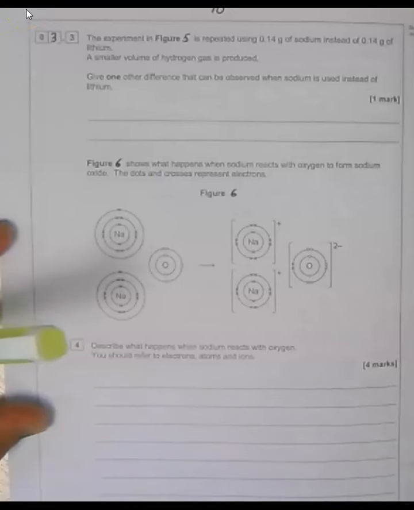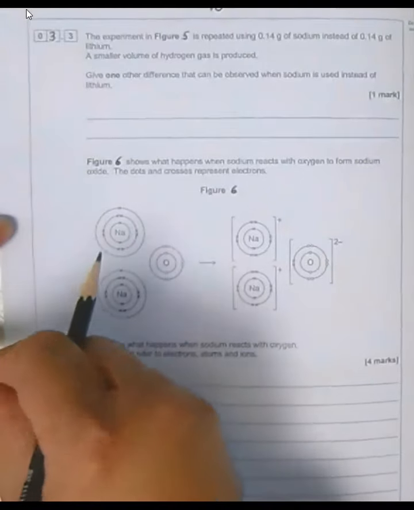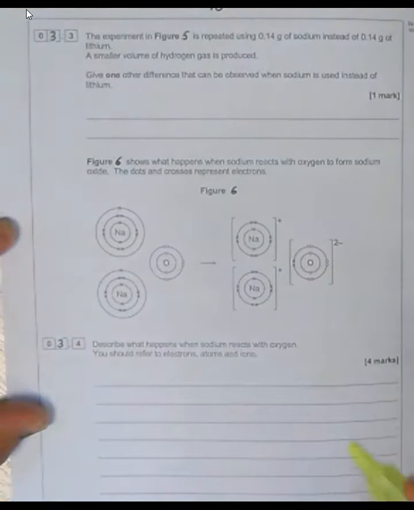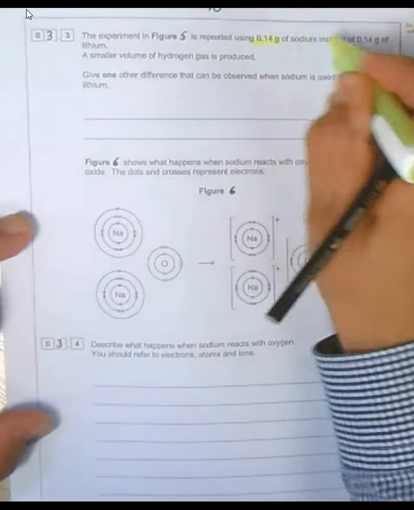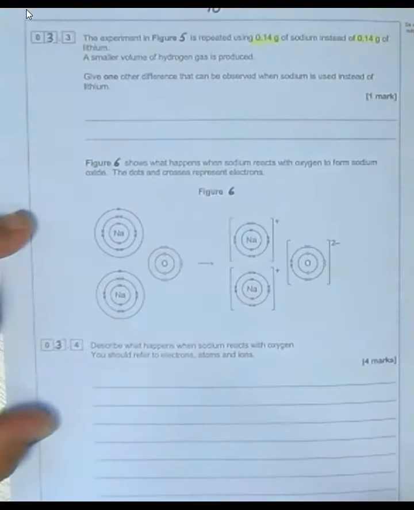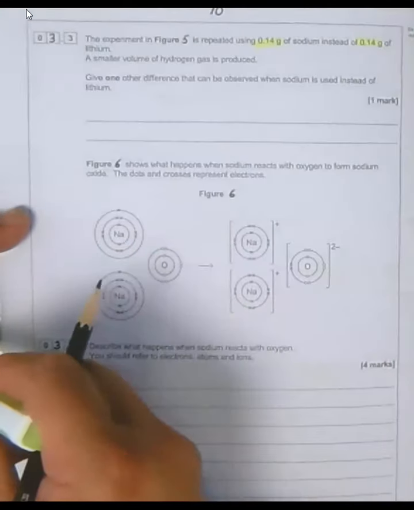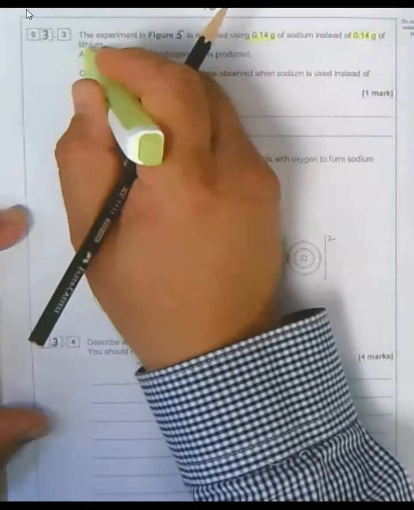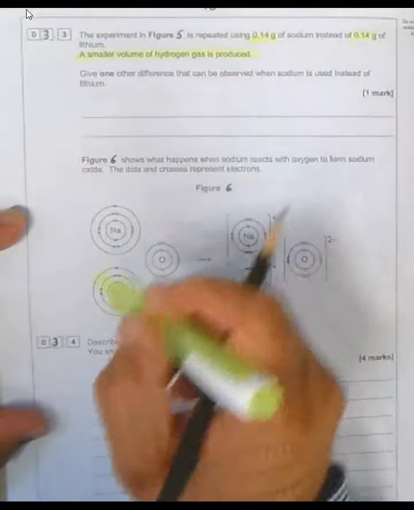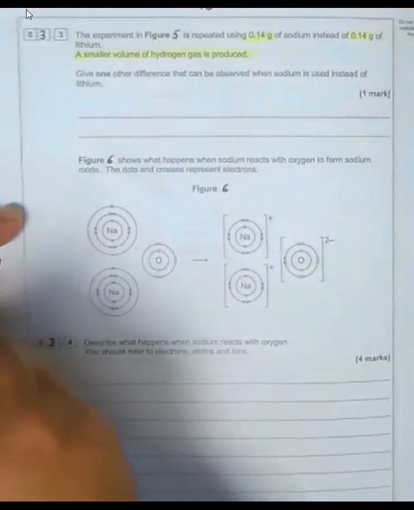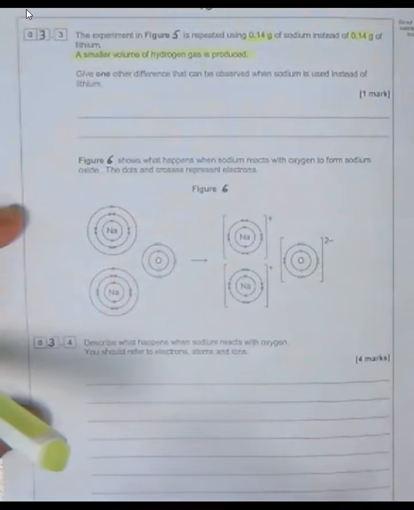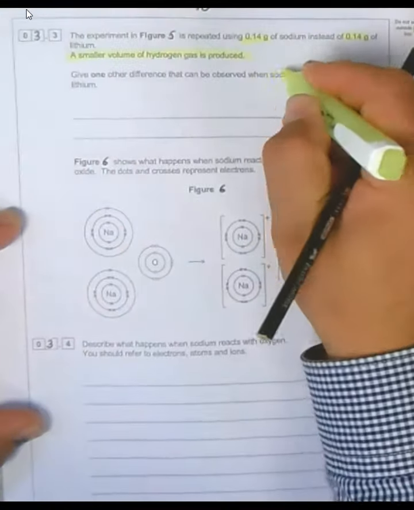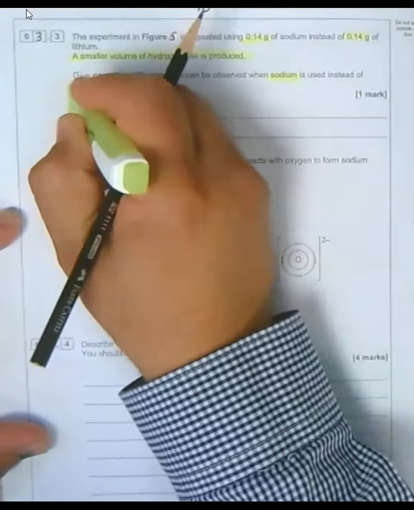Okay, part 3 of question 3. The experiment in figure 5 is repeated using 0.14 grams of sodium instead of 0.14 grams of lithium. So I'm interpreting from the fact that this mass is the same that it is not the difference in mass that's going to cause a difference. It tells me that a smaller volume of hydrogen gas is produced. Give one other difference that can be observed when sodium is being used instead of lithium.